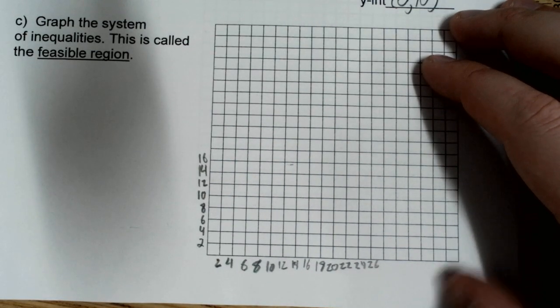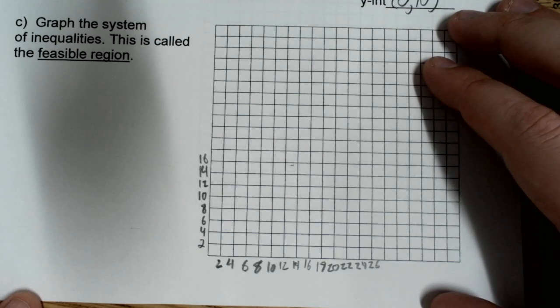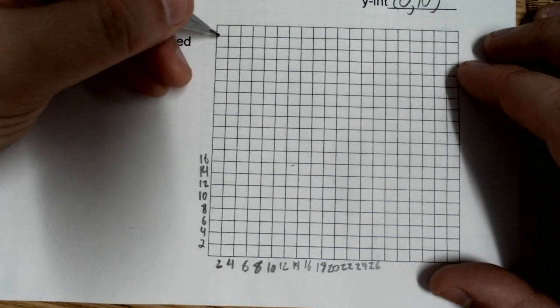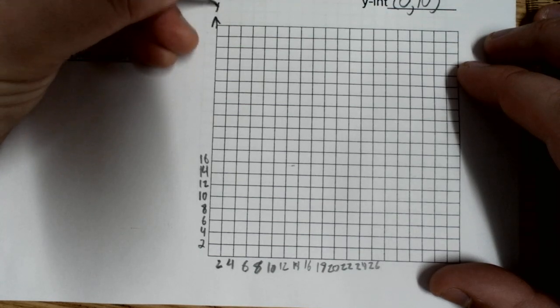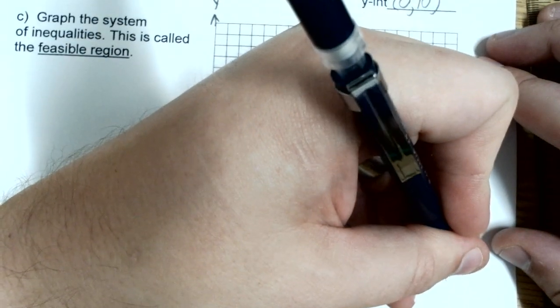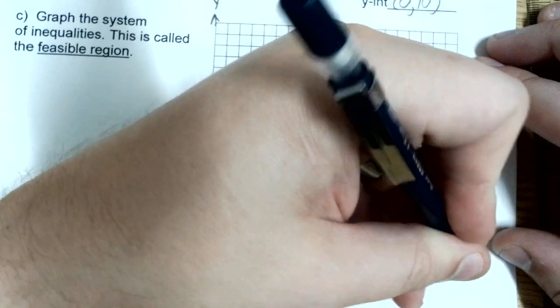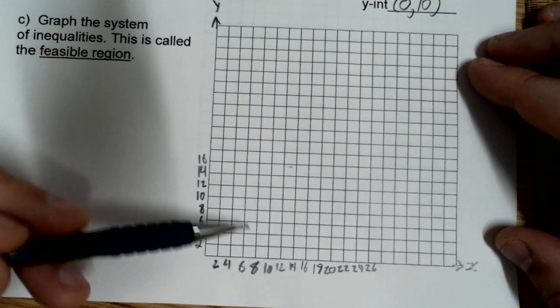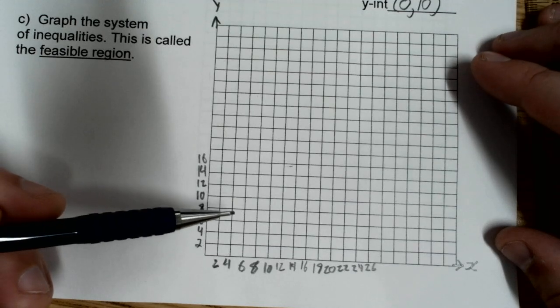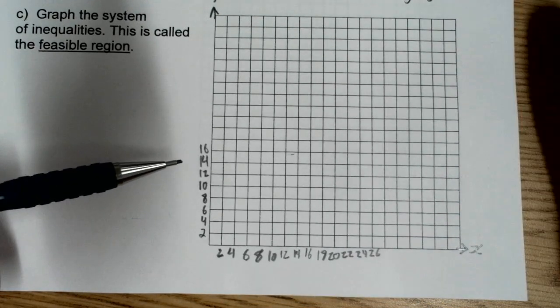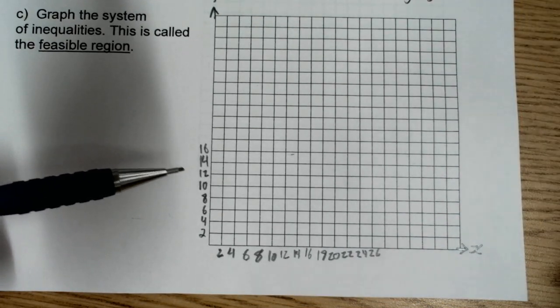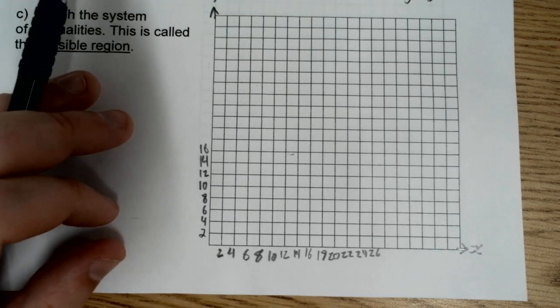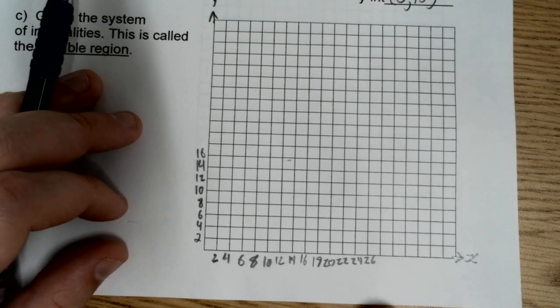All right, then I need to graph the system of inequalities. So just remember I've got my y-axis there, my x-axis there, and the reason we say that it can't go below these is because we can't go into a negative number of hours or have negative profit, or we can't make a negative number of bats. So let's graph our lines.